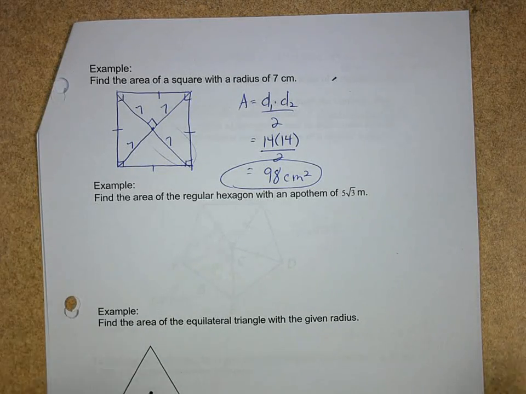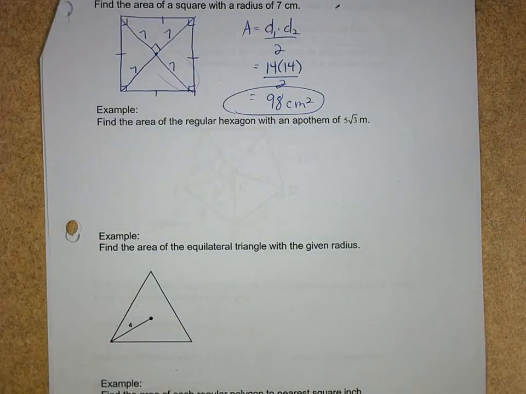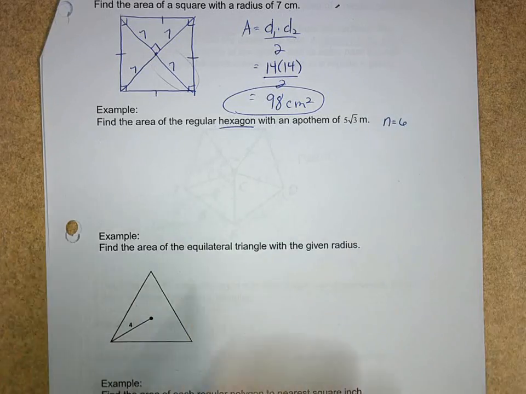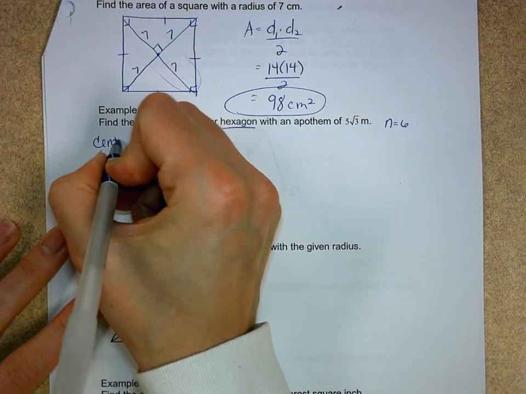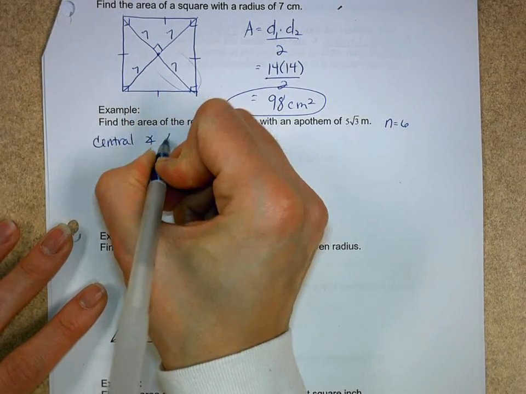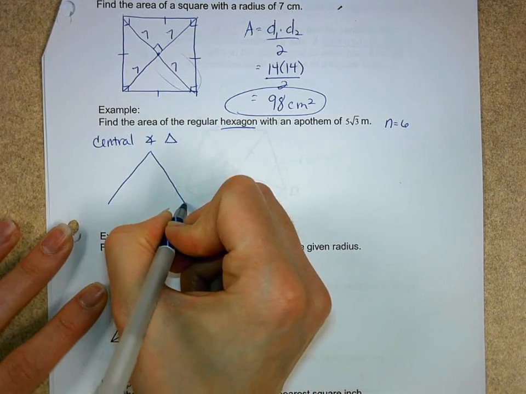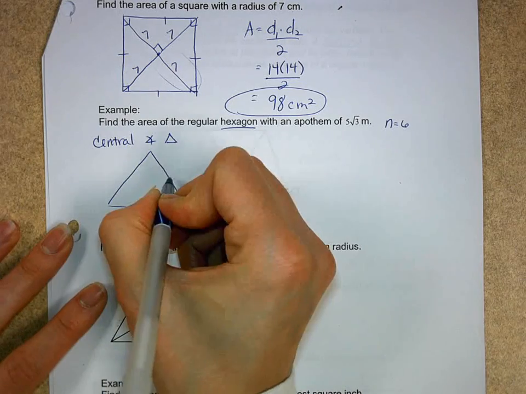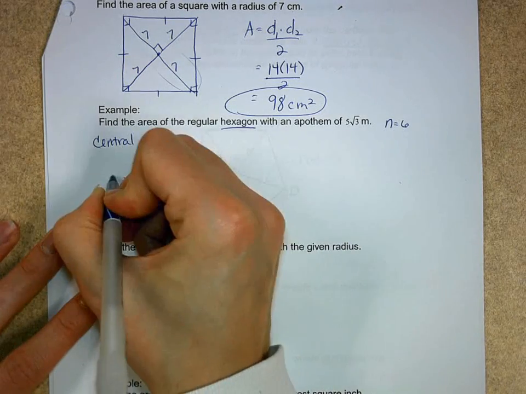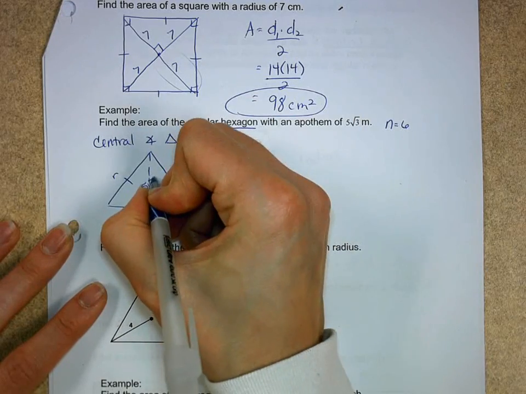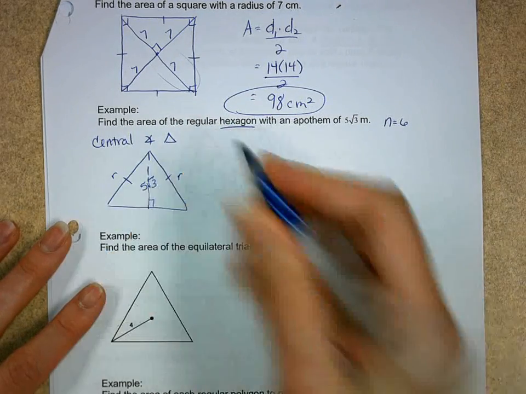All right, now another formula for you. The key with these is marking up the diagrams well. And again, this one's for a hexagon, so let's not forget the number of sides is 6. And I'm going to draw the central angle triangle again. That's with our 2 radii. Now this would be inside, remember? That would be one of those congruent isosceles triangles. Radii, radii. Our apothem, right here, is 5 root 3. So we got that down.